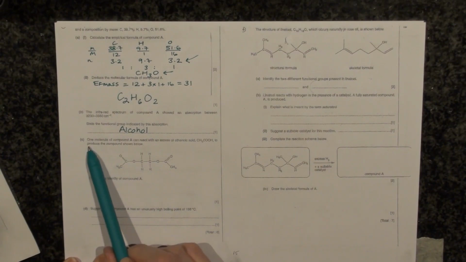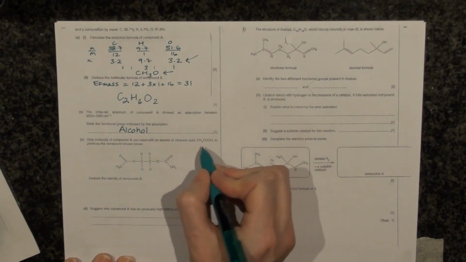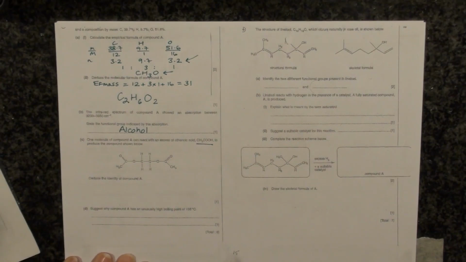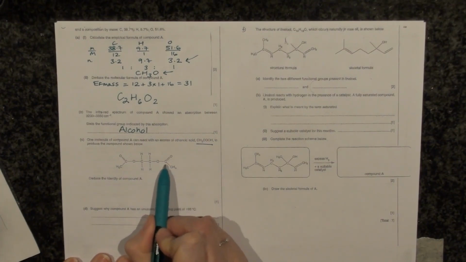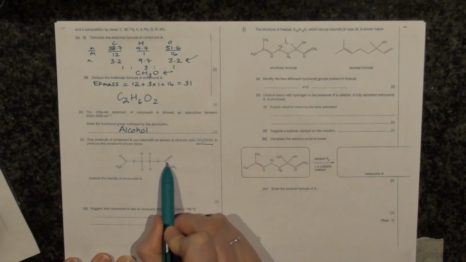Okay, now some of you might have got tripped up by this next one, so let's look at this carefully. A molecule of compound A will react with an excess of ethanoic acid, CH3COOH, to produce the compound below. Deduce the identity of compound A. So this is forming what you should recognise as an ester. You've actually got two ester groups, a COO there and a COO there.